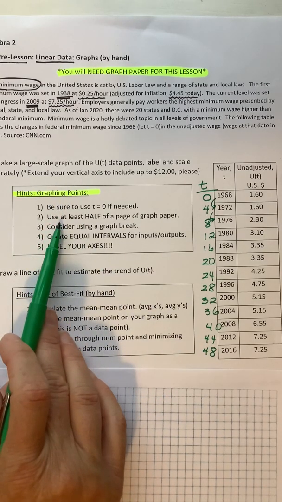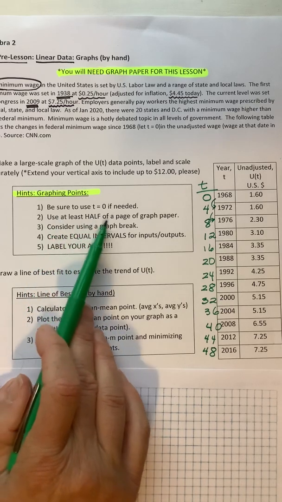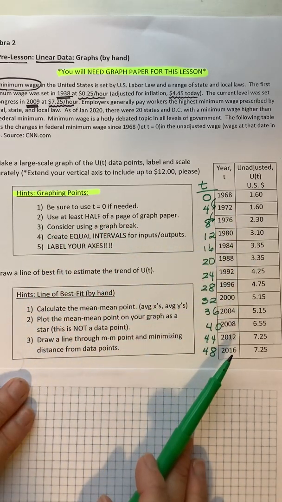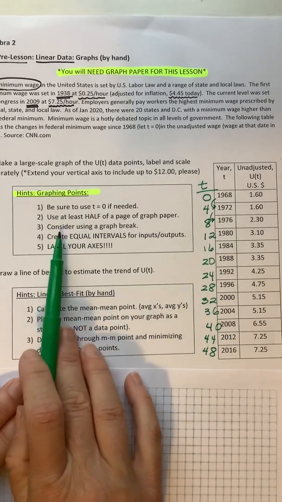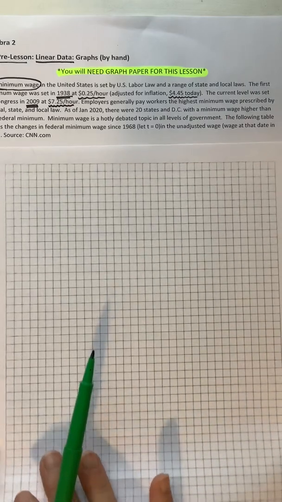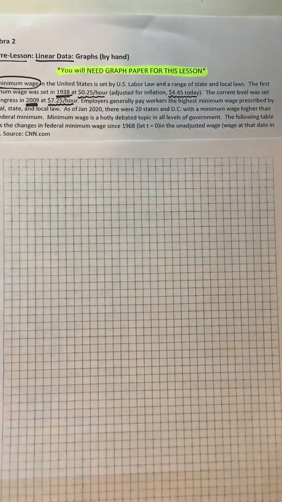Second thing, we need to make sure that we use at least half of a page of graph paper when we're graphing data. I don't want a tiny little squished graph. That does me no good. So when I'm gonna set up this data, I've got my graph paper. I'm hoping you have your graph paper. I warned you about this on Thursday and Friday.